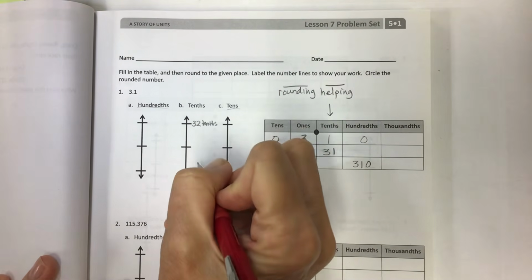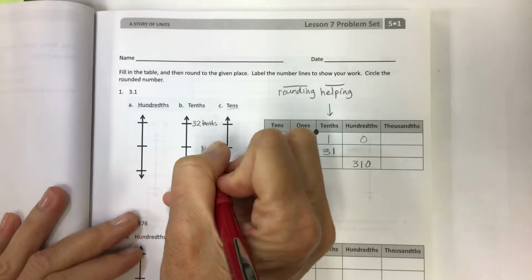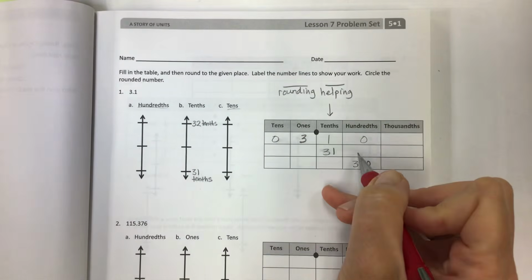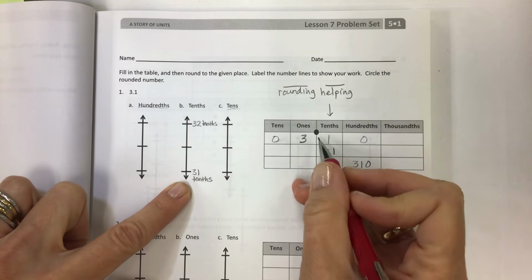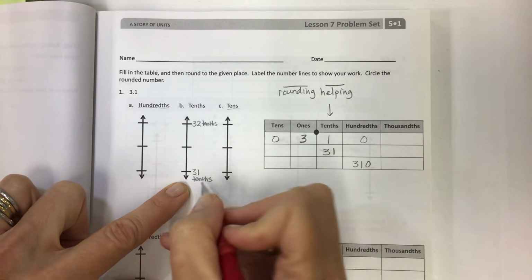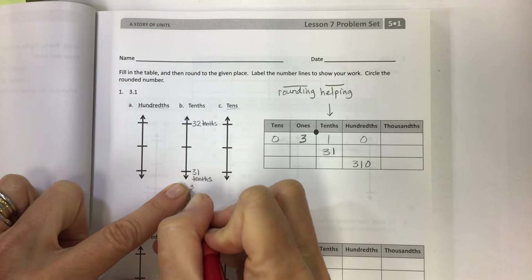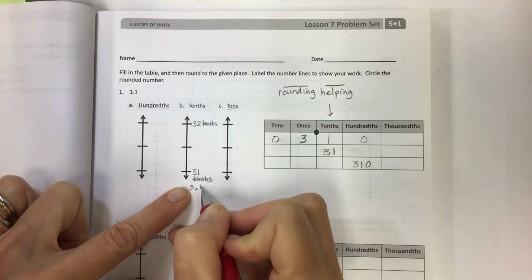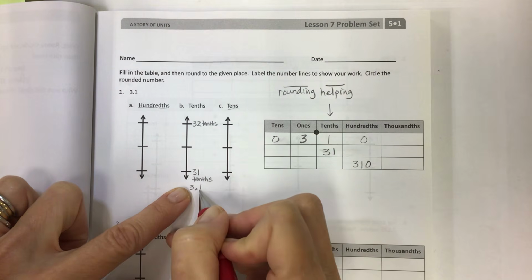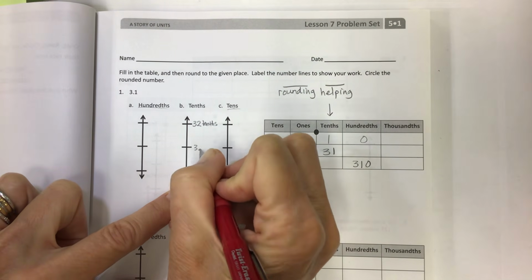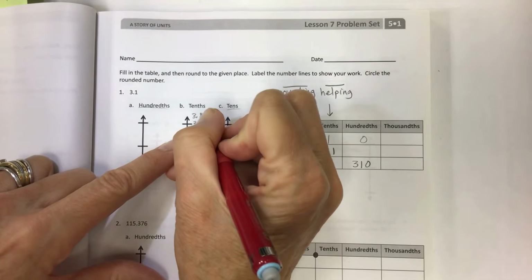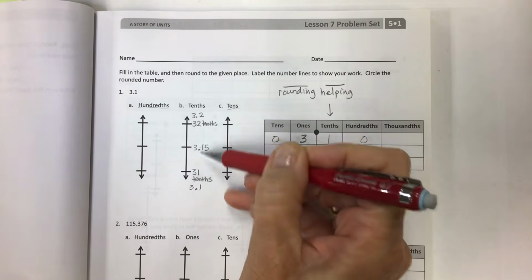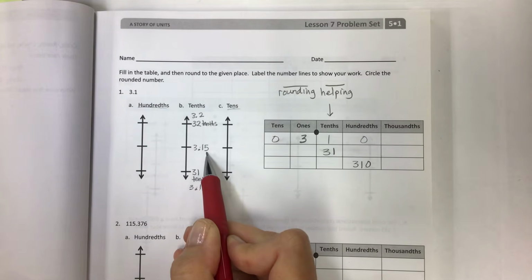So we're going to have 31 tenths and 5 of whatever is to the right. So here it's hundredths. And our actual standard form number is 3.1. So it's going to be 3.1, right? 31 tenths, that's what that is. 3.15 or 3.2. So there's your standard form. Here's the 5. That's the helping number.